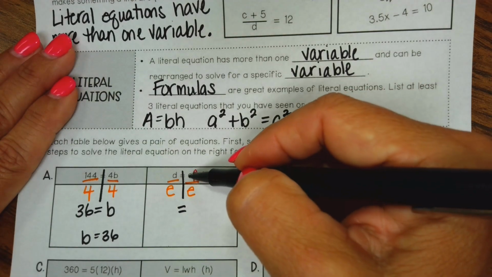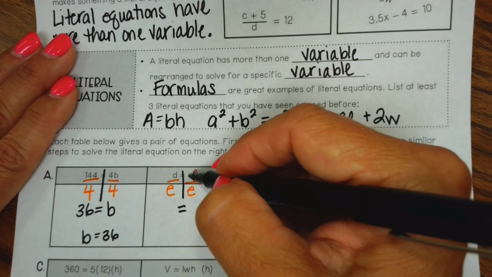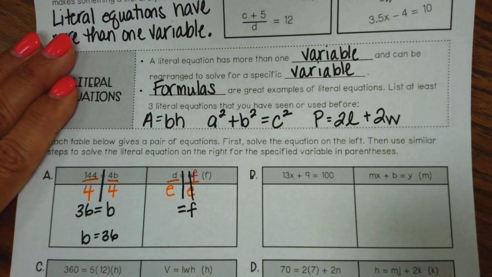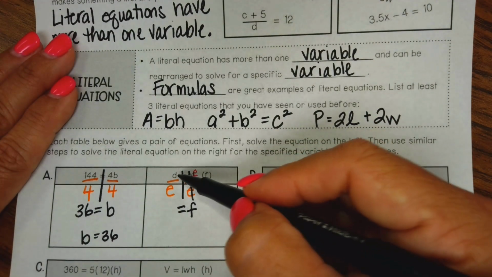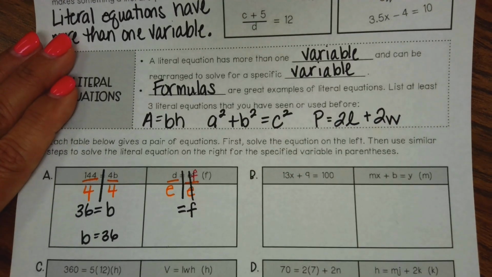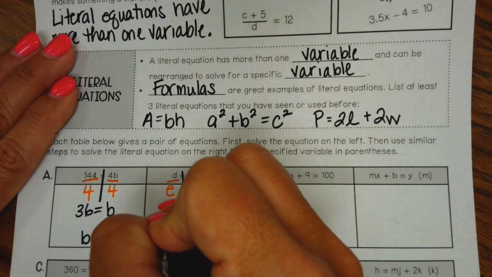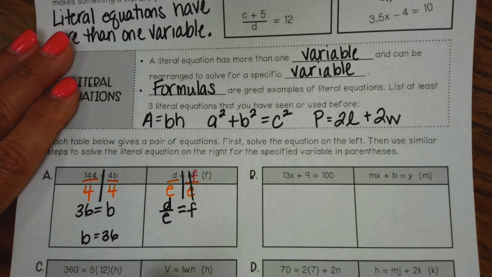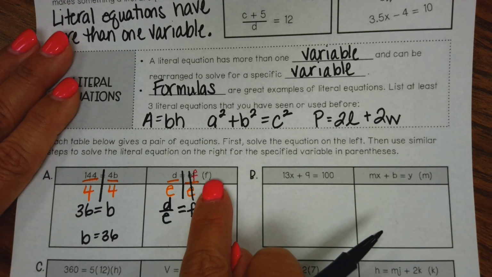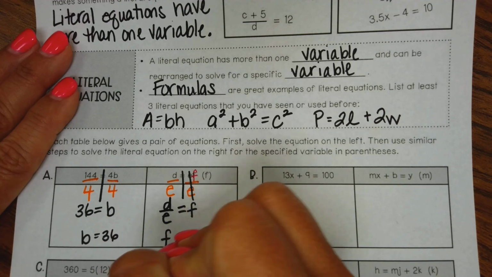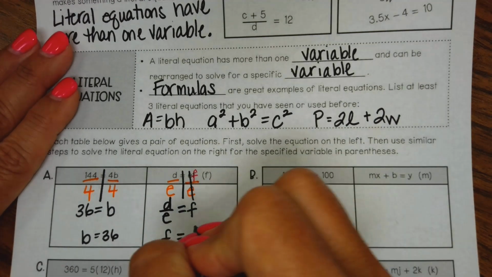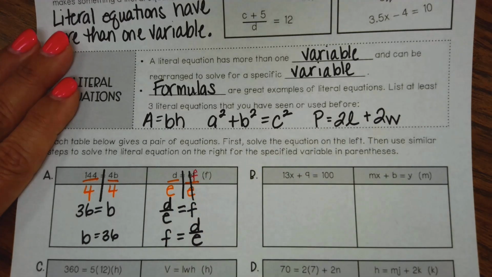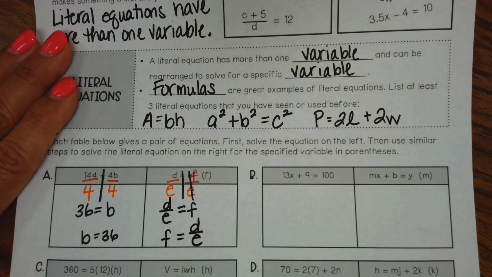Well, on the right side, e divided by e. Anything divided by itself cancels out to be a 1. So we have f equals, now d and e are not like terms, so we're not actually going to have to do any division. It's just going to be d over e. That's the best thing about literal equations, is most of the time you don't even have to add, subtract, multiply, and divide. You're just going to move the variables around using opposite operation. So again, we are solving for f, so we prefer to put the f first. So f equals d over e, or d divided by e.